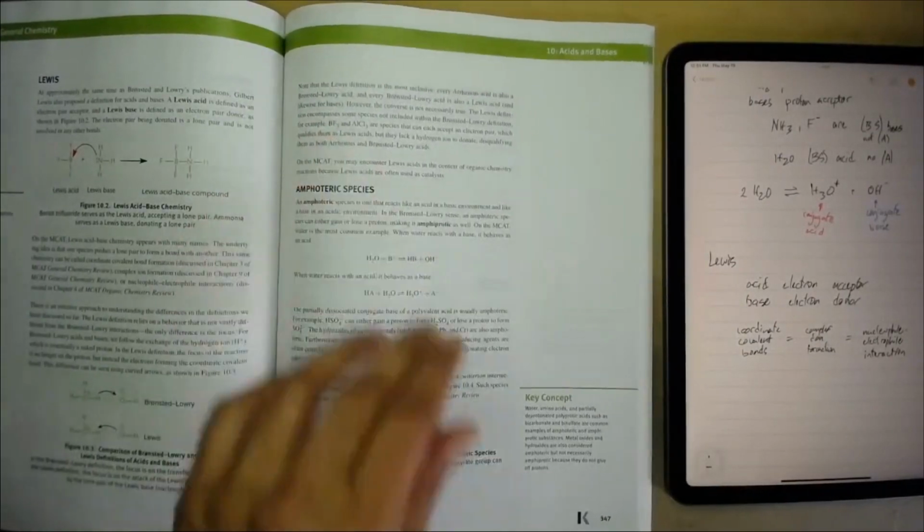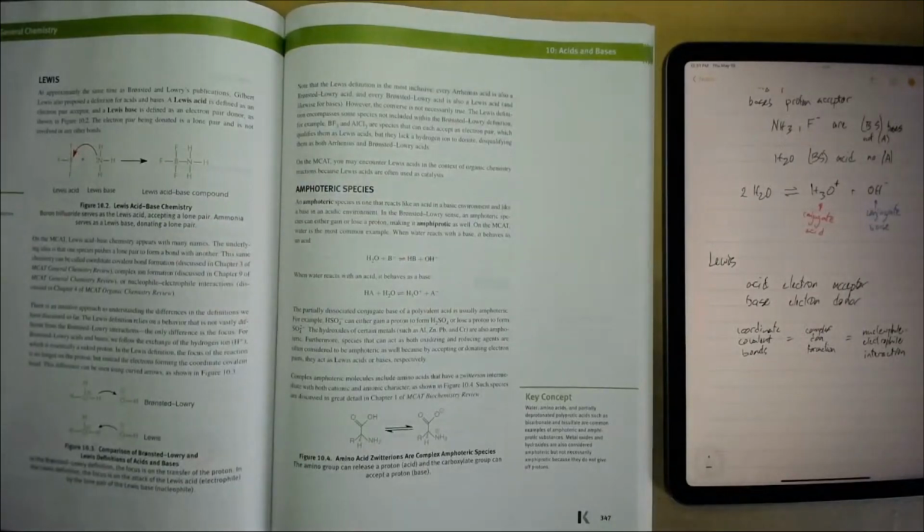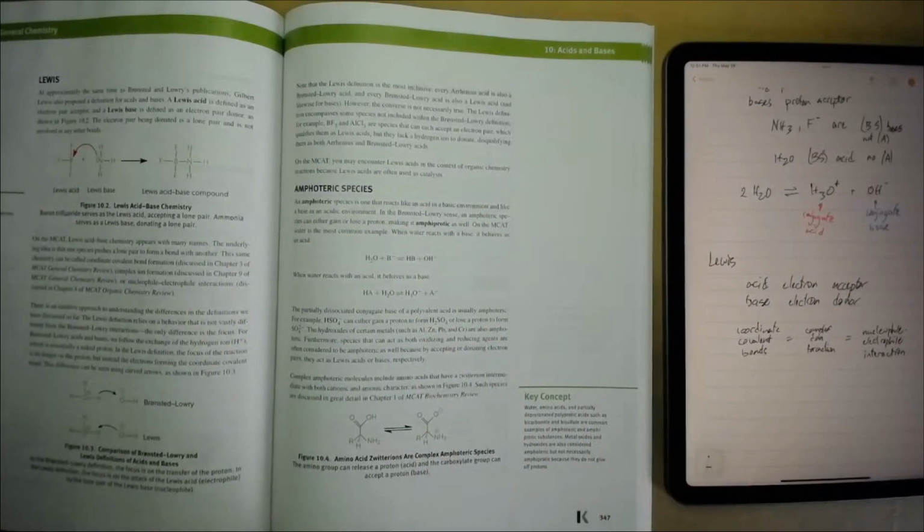For example, BF3 and AlCl3, aluminum trichloride and boron trifluoride, are species that can each accept an electron pair, which qualifies them as Lewis acids, but they lack a hydrogen ion to donate, disqualifying them as both Arrhenius and Bronsted-Lowry acids.